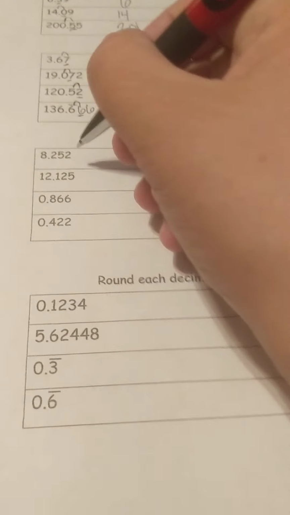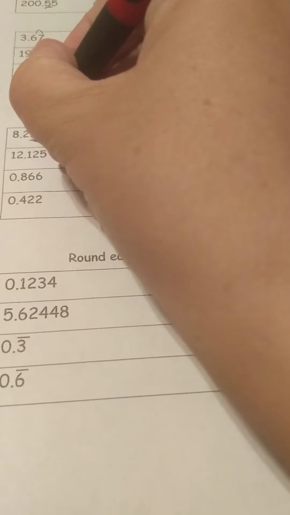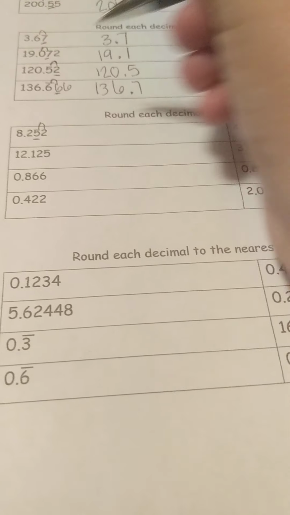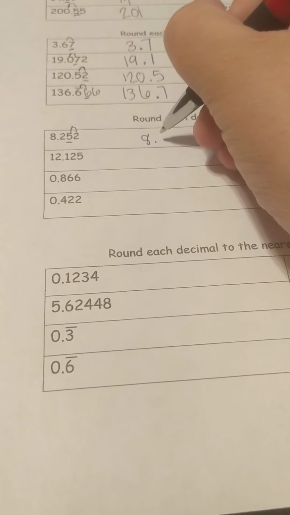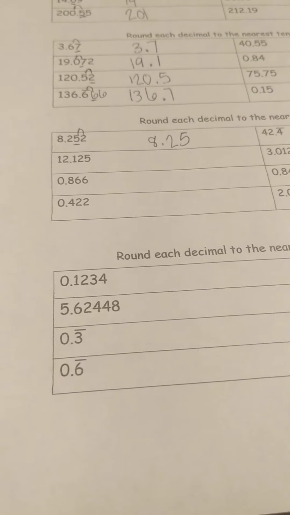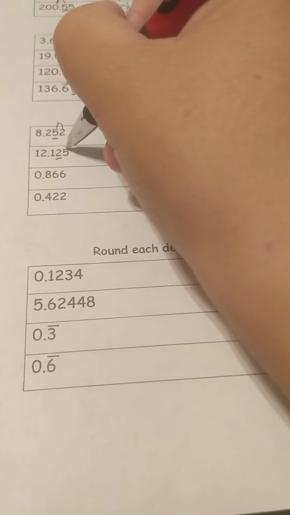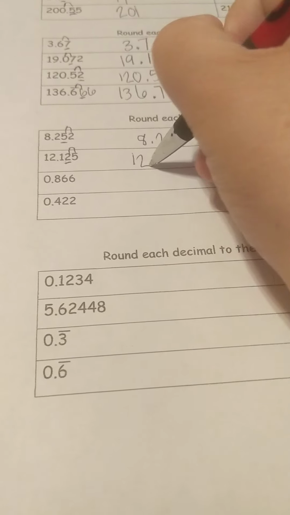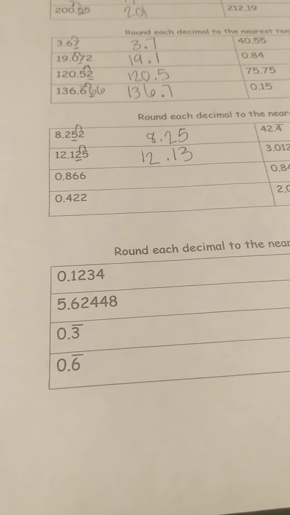The next section is rounding to the nearest hundredths place. Again, we find the hundredths place, which is our second digit. That last digit is going to tell the number in front what to do. So the 2 is 4 or less, so it's going to stay the same. And then we're looking at the 5, which is going to tell the 2 what to do. Since it's 5 or more, it's going to raise the score and go up 1.